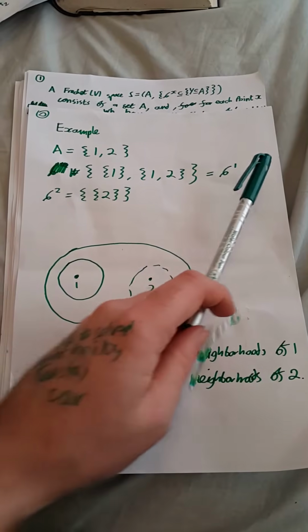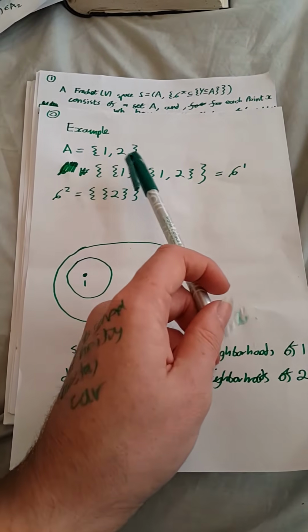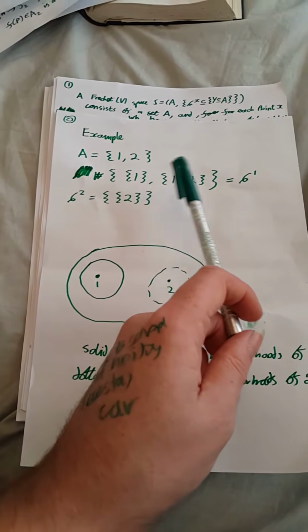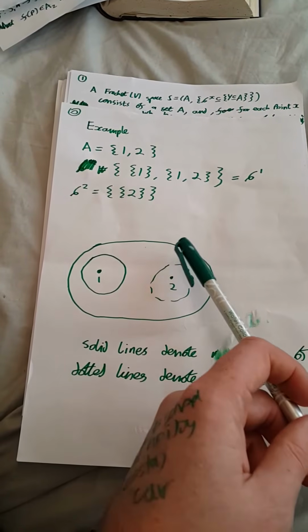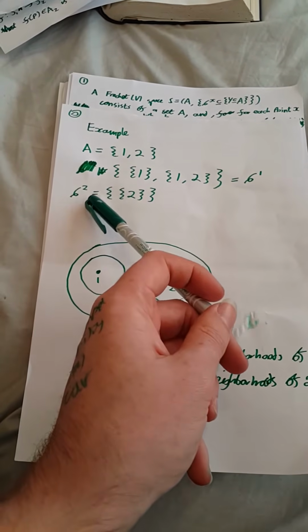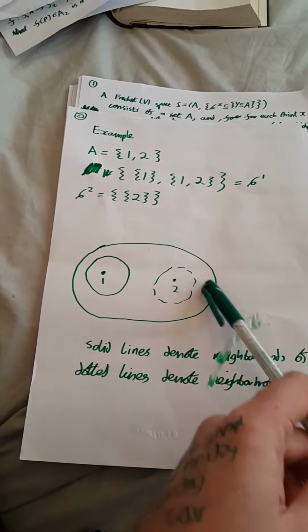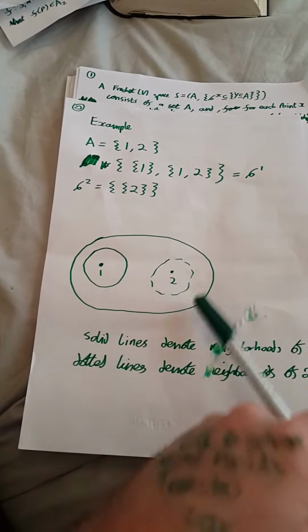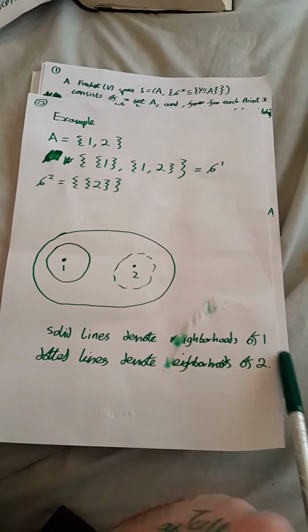And the collection of neighbourhoods associated with 1 is denoted zeta 1, and it consists of the set containing 1 and the set containing 1 and 2. These are represented by these black circles here. Now also element 2 is associated with a collection of neighbourhoods. In this case it just has one neighbourhood. So in this diagram I've used solid lines to denote the neighbourhoods of point 1, and I've used dotted lines to denote the neighbourhoods of point 2.